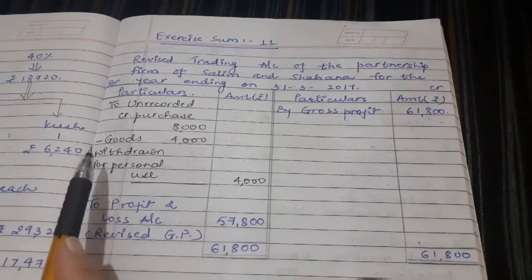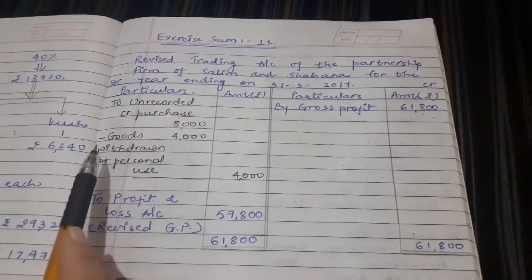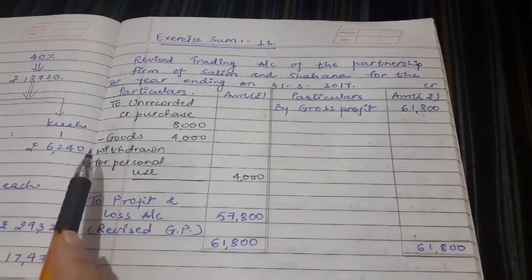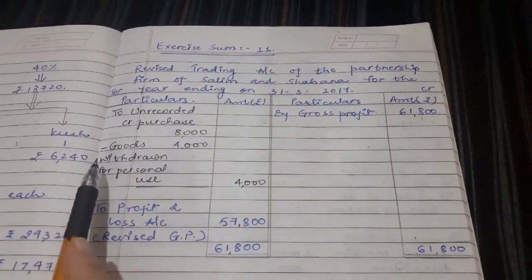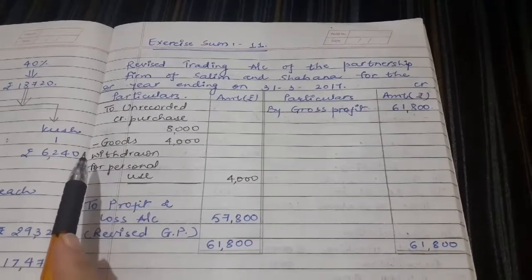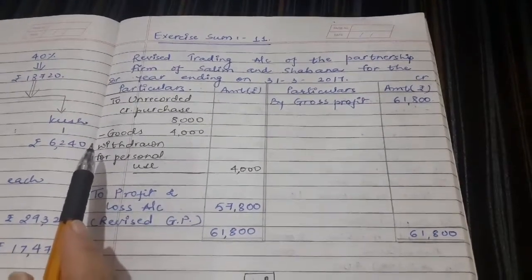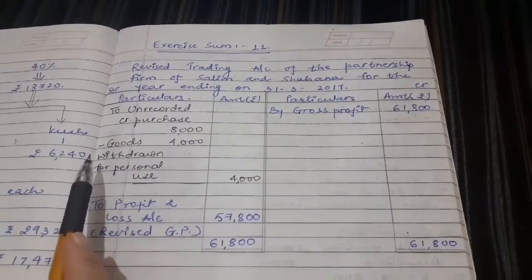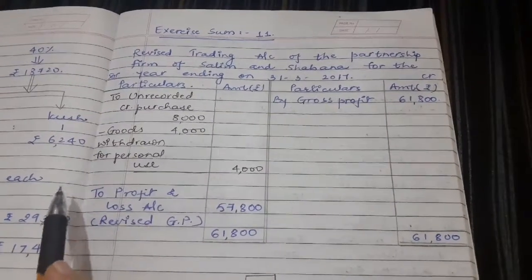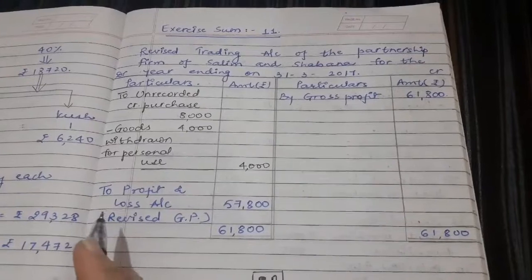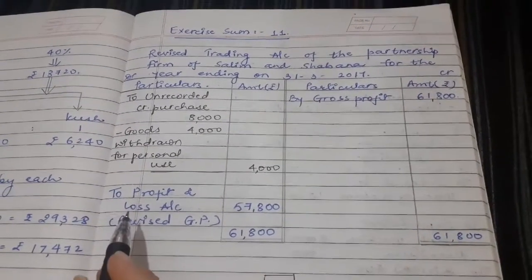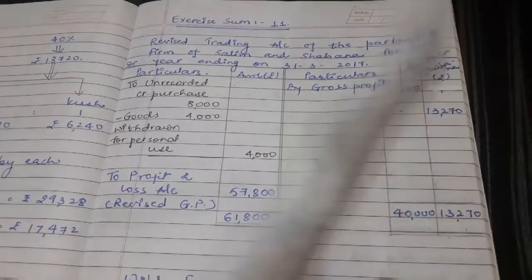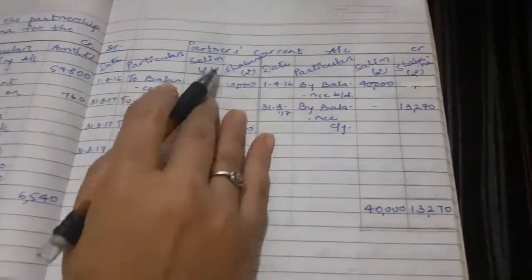Now we are first going with the adjustment below the trial balance. There it is given Salim withdrew goods of rupees 4,000 for personal use. It is not recorded in the books. So for that the adjustment entry is Salim's drawings account debit to purchase account. Now the drawings account is already closed and transferred to the partner's current account. That's why we have to give the first debit effect on the partner's current account debit side.